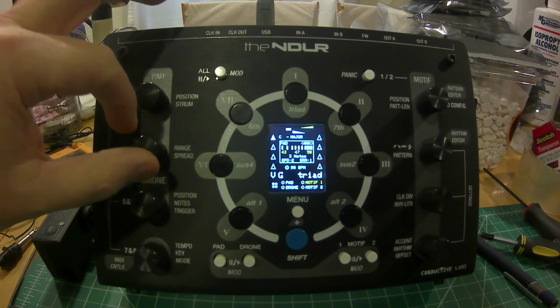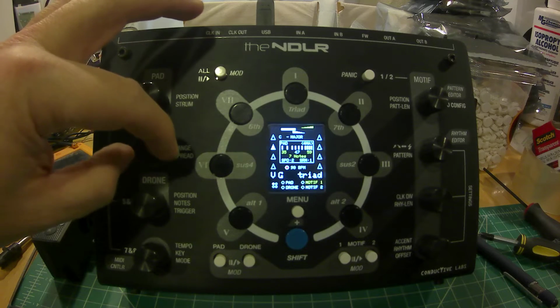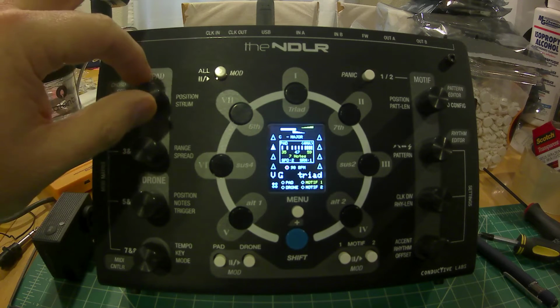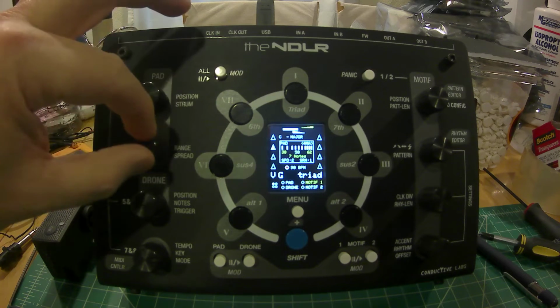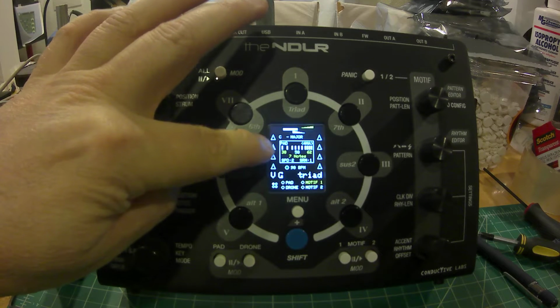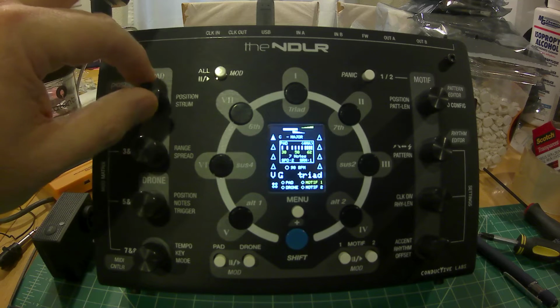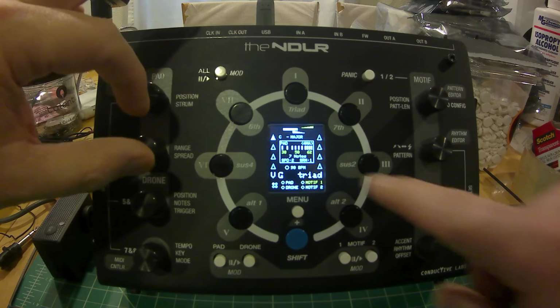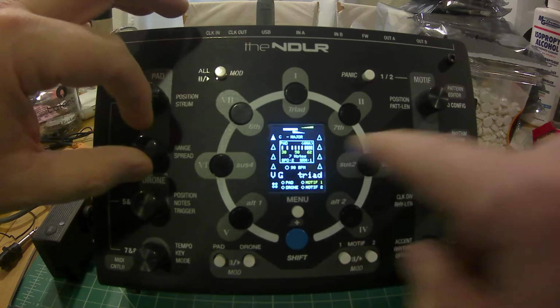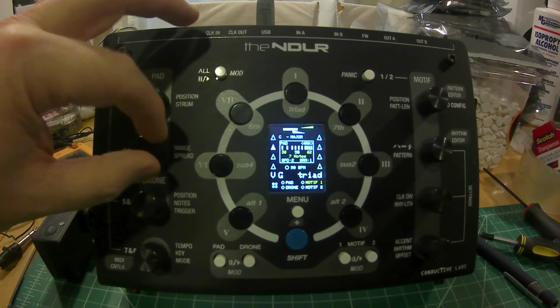If I change the range of the pad, which is the next knob, you can see it getting wider, and I can move it back and forth. Now, as you notice, as I touch these encoders, these triangles will light up, and that's telling me which encoder is the active encoder. And actually, the numbers, the things that are going to change, turn yellow.